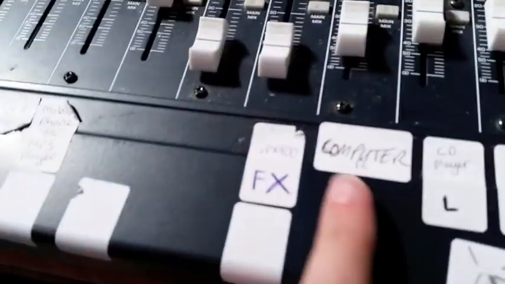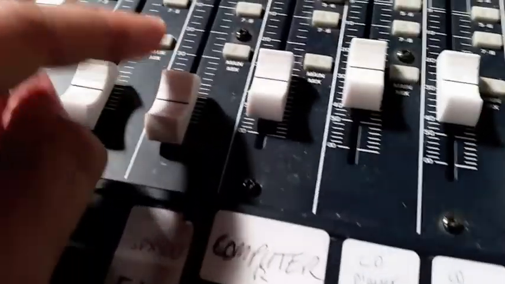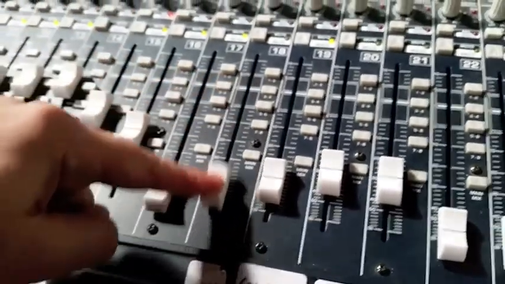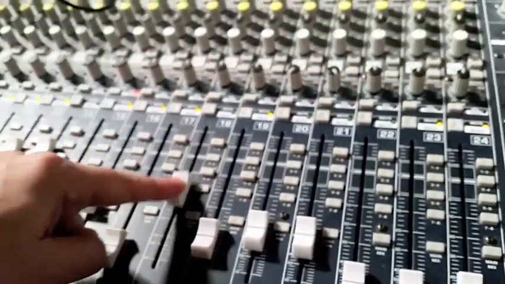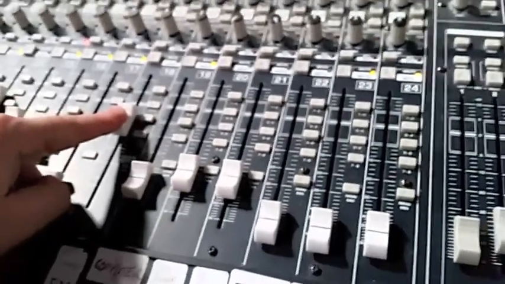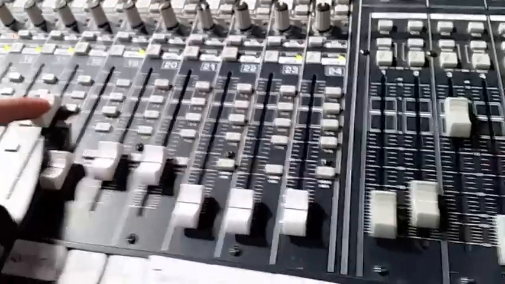Now let's have a look at the effects unit. So over on the desk, channel 18, effects unit, there we are. Obviously that's going to need to be turned up if you want to hear any of the special effects, whether it's reverbs or delays or pitch shifting, weird funny sounds.